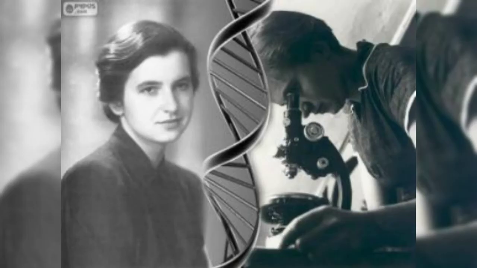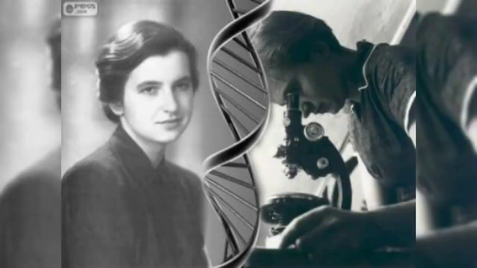Rosalind Franklin realized that DNA was a double helix from the X-rays she took, but her assistant did not like her. He showed these X-rays to James Watson and helped him in his research, and the two later, along with the assistant, won the Nobel Prize, while Rosalind Franklin died of cancer in 1958.